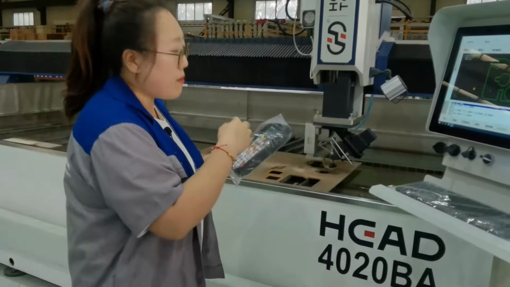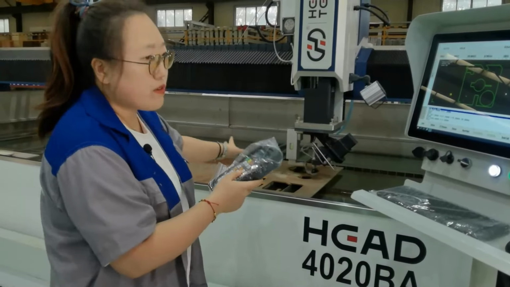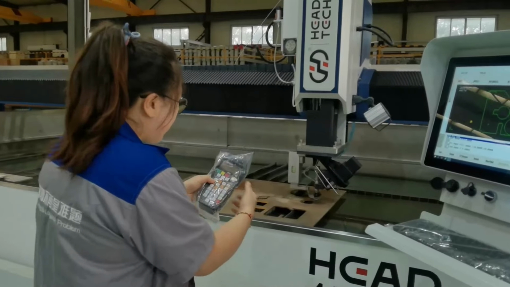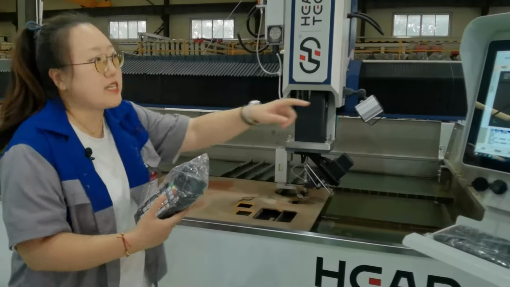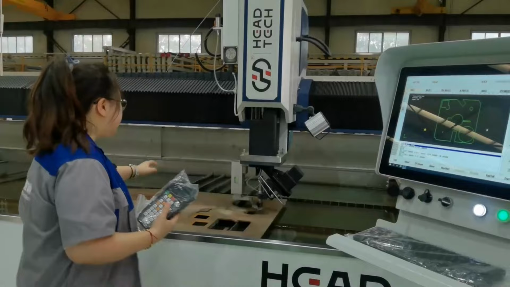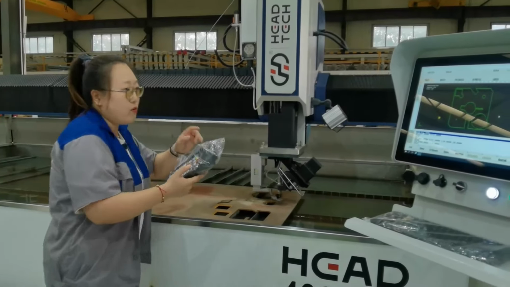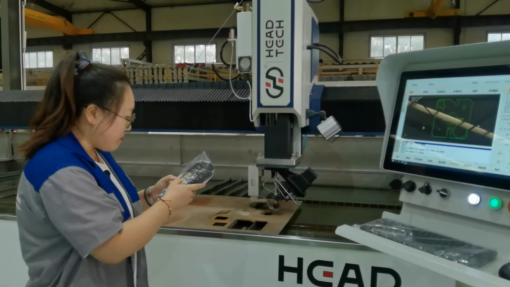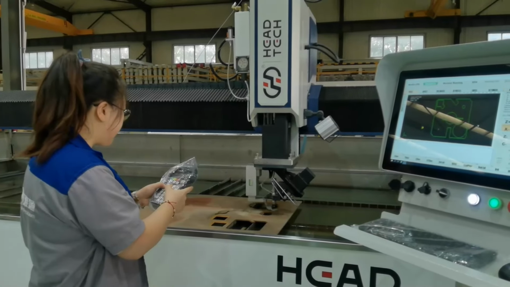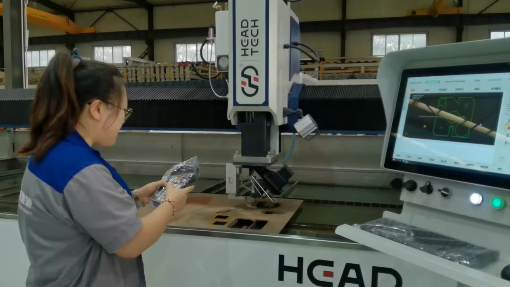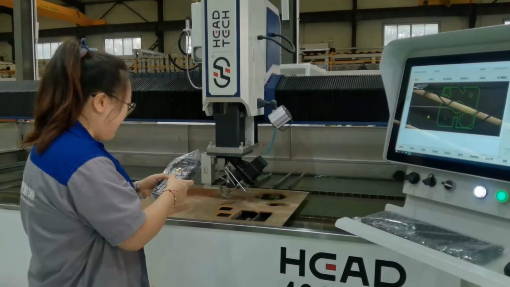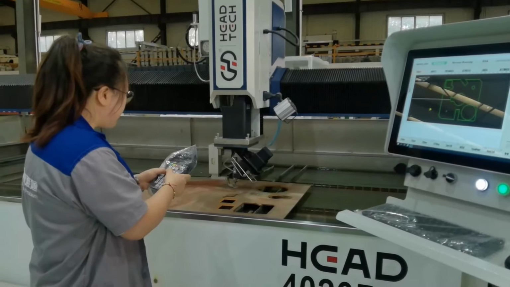Let me operate a part, and you can see the cutting head moving. Such as this. If I want to cut this drawing at this part, I will move the cutting head to the cutting 0 point. Just move your cutting head to this part and this part.